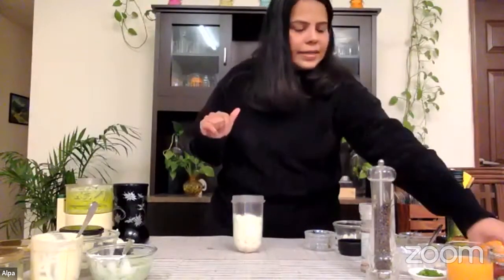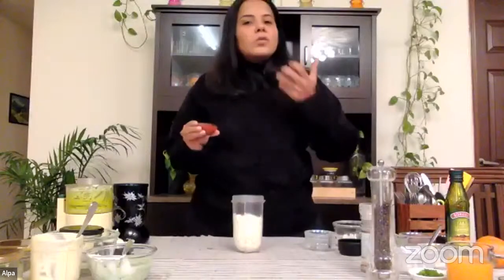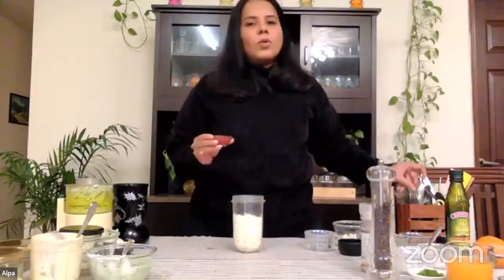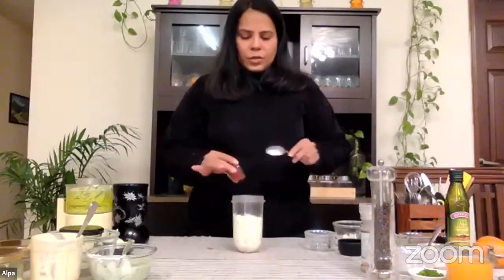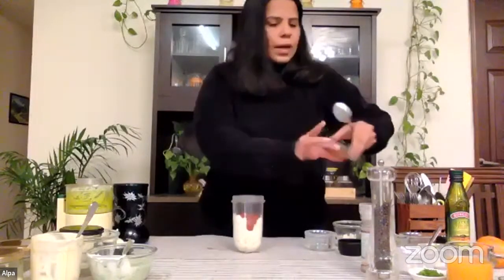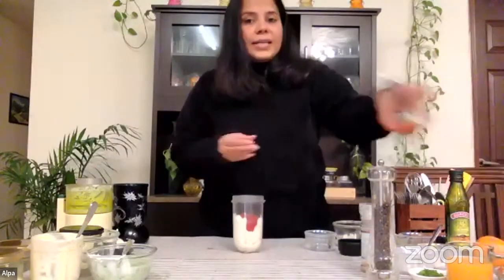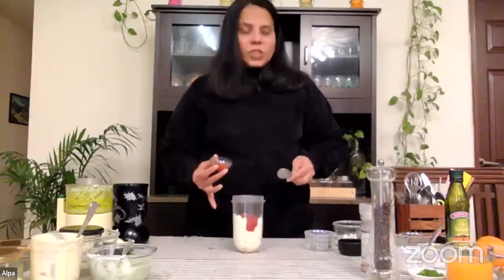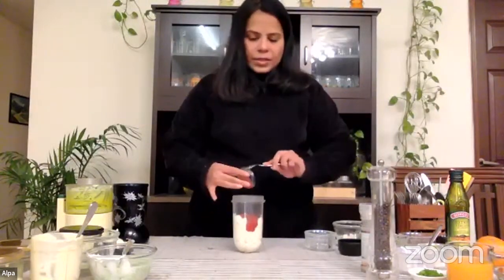Because we associate Thousand Island with that tomato ketchup flavor, I'm just adding about a teaspoon of tomato ketchup. And to give a chili kick, I'm adding about a teaspoon of chili sauce. You can add chili powder instead.